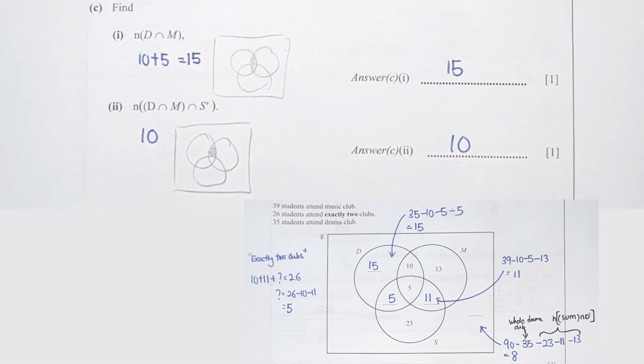For the next part, find D intersect with M. This one will be 10 plus 5, which is 15. For the second part, based on the same intersection, it must also intersect with everything other than S. So this one will be 10.